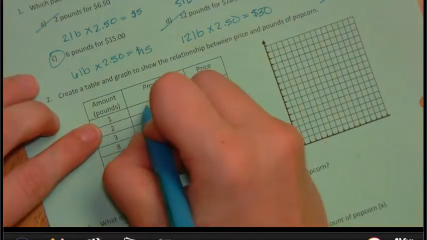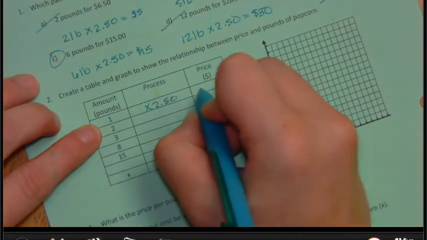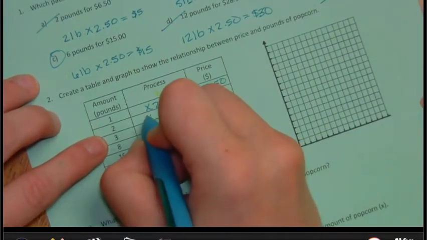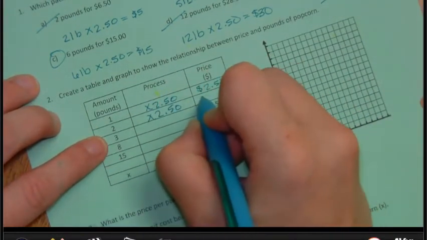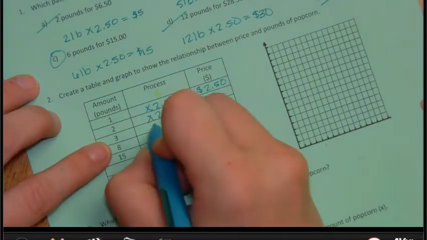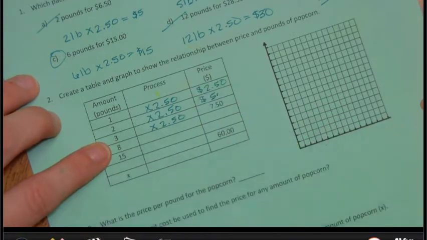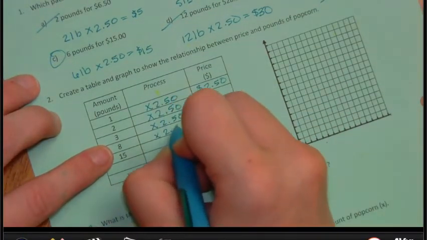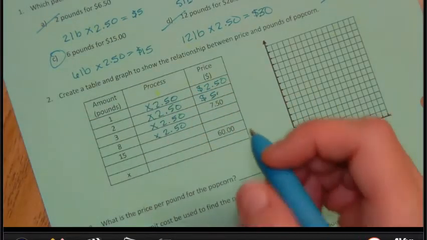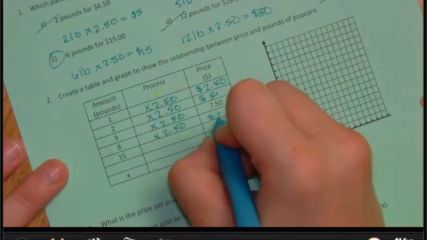So I know that for 1 pound of popcorn, it's $2.50. So I'm going to multiply 1 times 2.50. Well, if I do that for 1, I need to do that for 2 to get me to $5. For 3 pounds, we learned that you do 3 times 2.50 to get me to $7.50. If I have 8 times 2.50, okay, that's going to get me to $20.